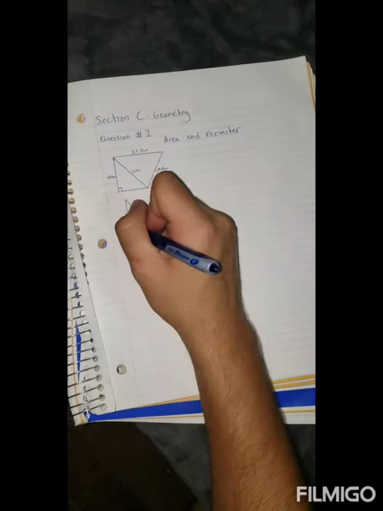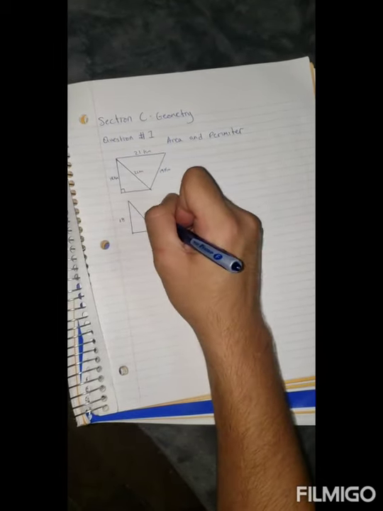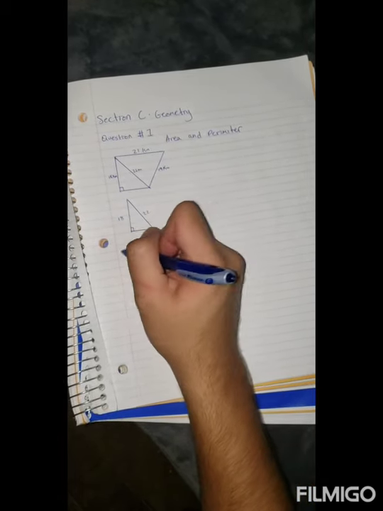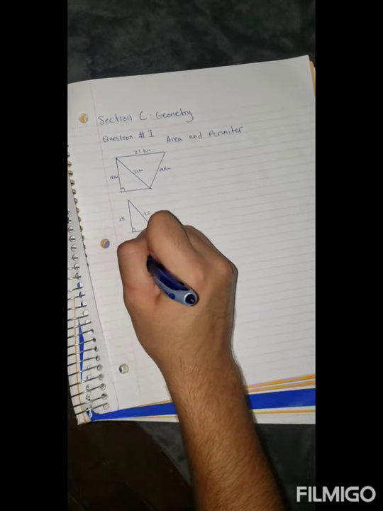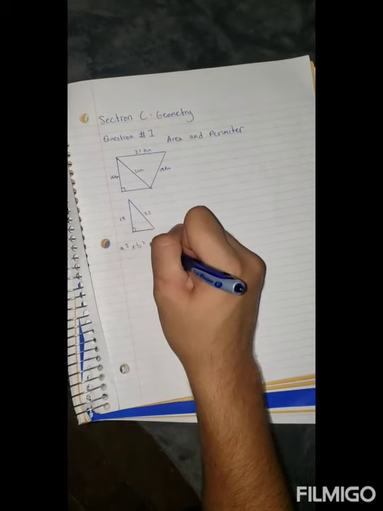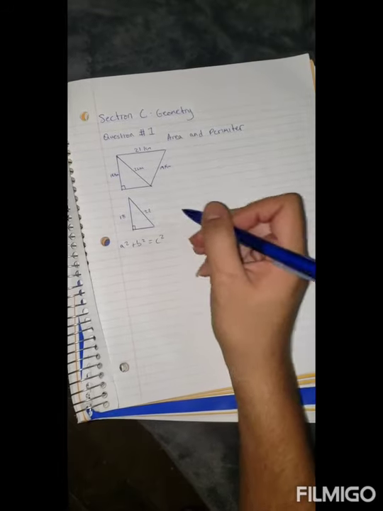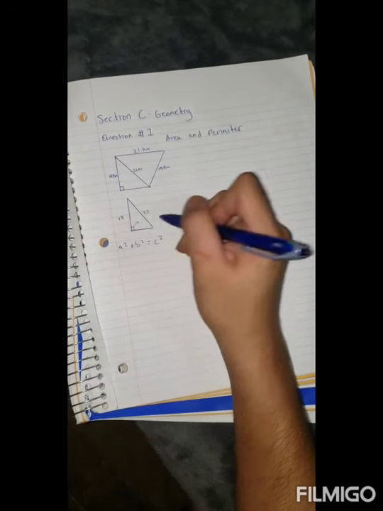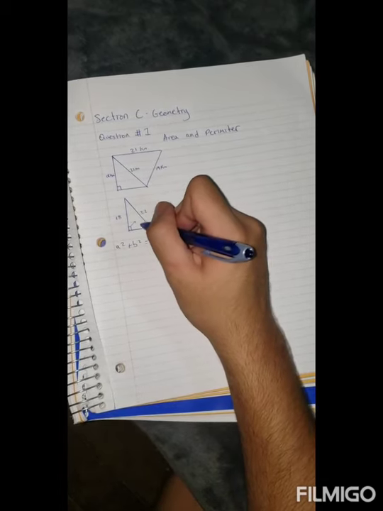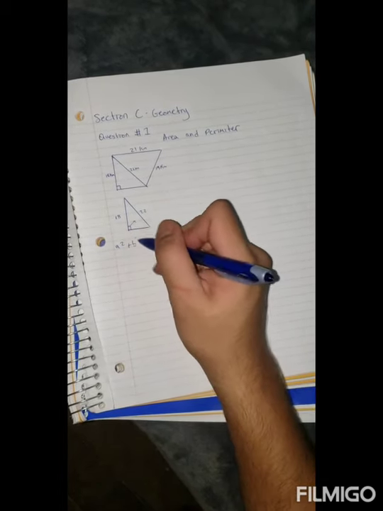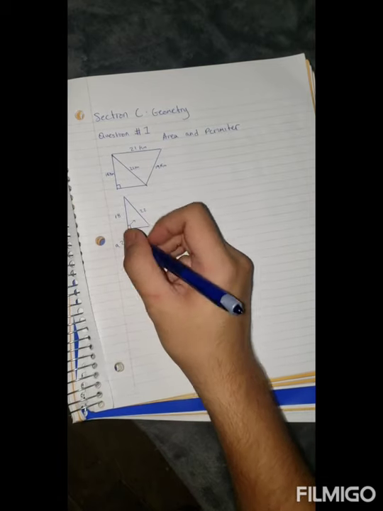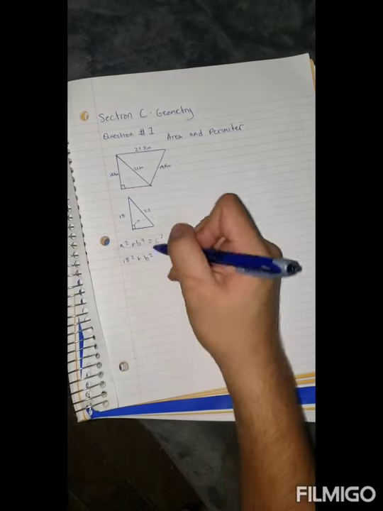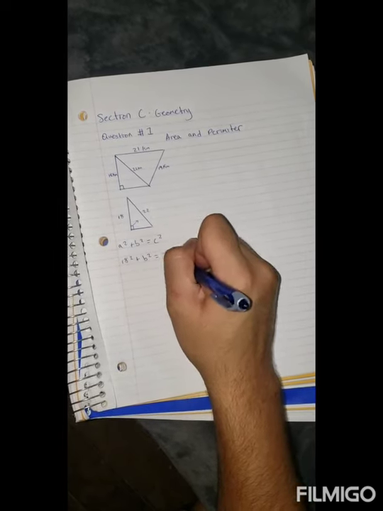So starting off with the 18 and the 22. To find the hypotenuse, it's usually a squared plus b squared equals c squared, and the hypotenuse is directly across from the right angle. A squared is 18 squared, plus b squared equals 22 squared.